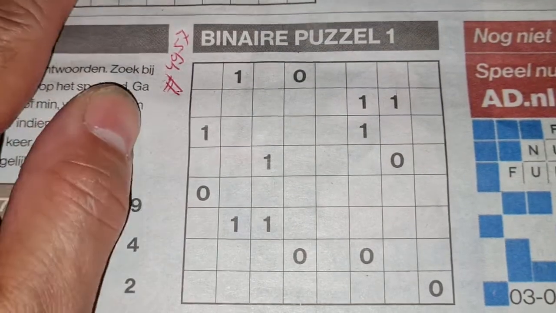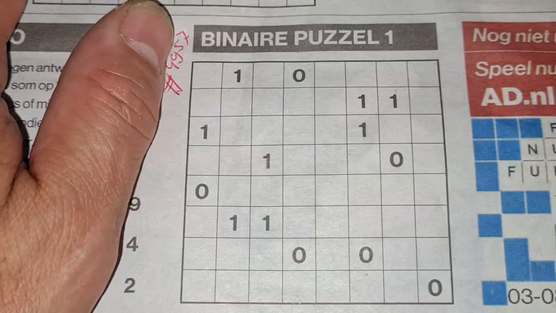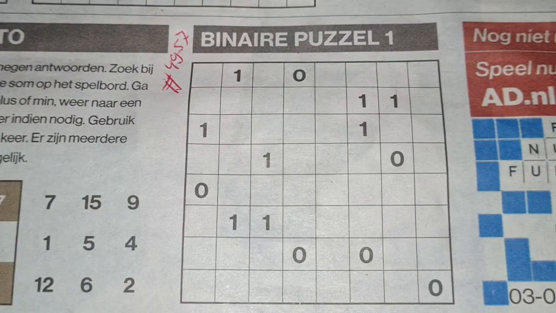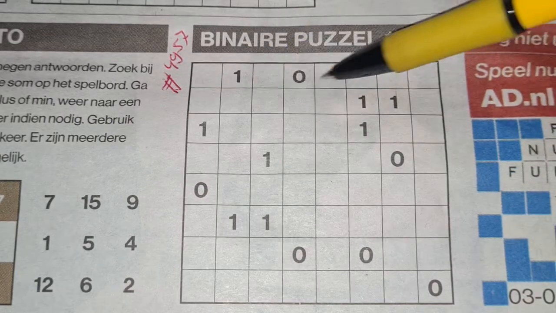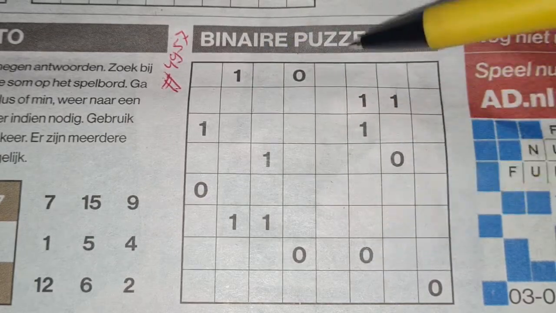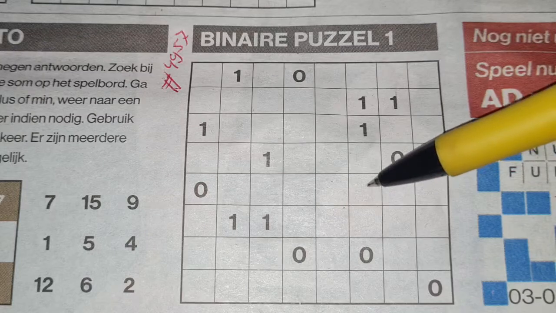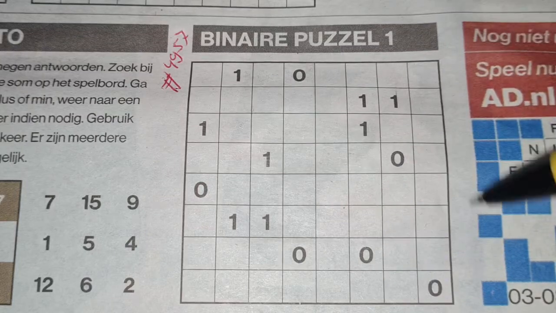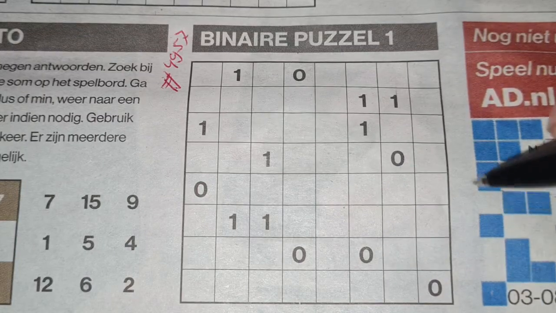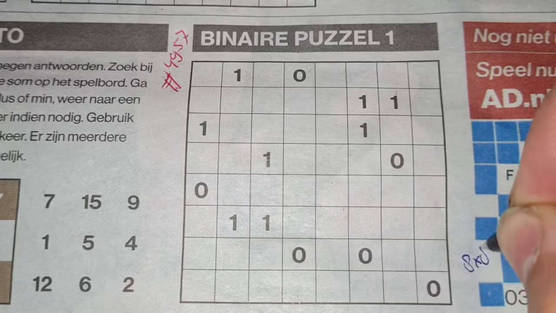It's an 8x8 binary puzzle. That means in a row or in a column there are always 4 ones and 4 O's. Alright, so let's get started.